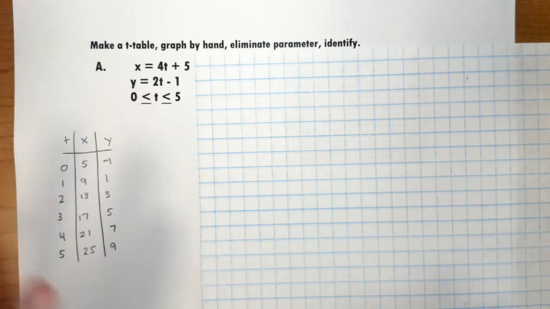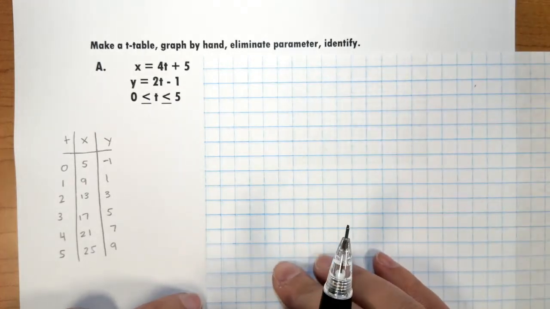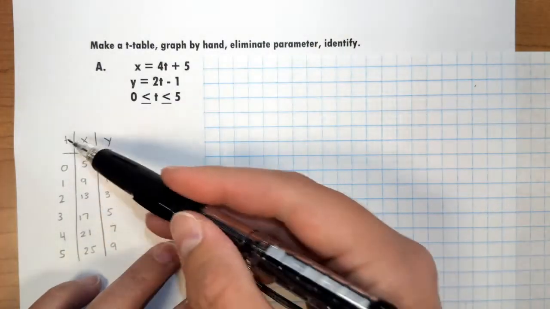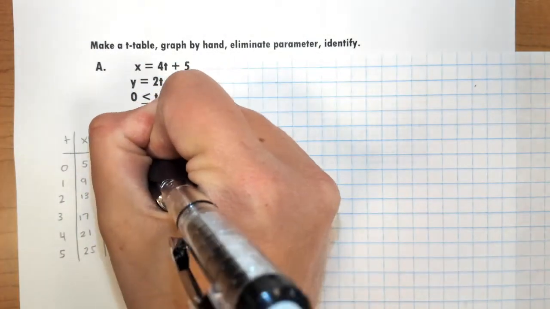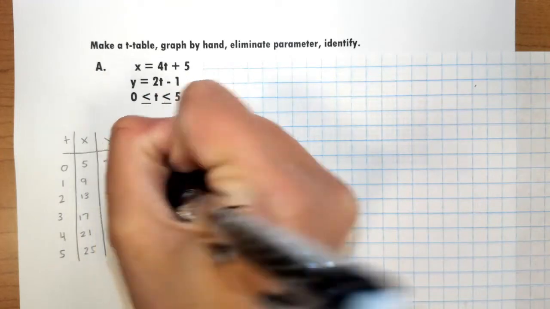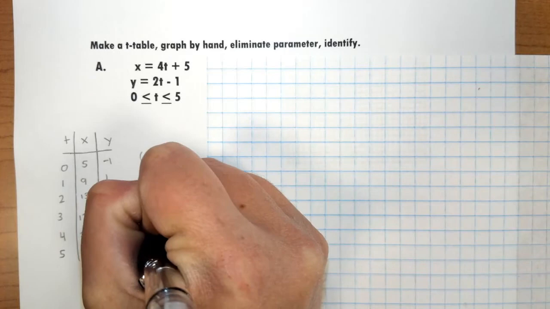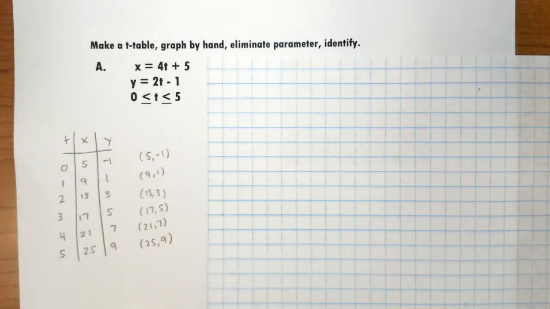Alright, so before I get into the algebra of eliminating the parameter, let's just graph this. Now you want to make sure that you have good scales because we want to make sure that our graph is going to fill up as much of the space as possible. Now when I graph, we're just graphing x and y. We're not including the values of t. We use t to find the values of x and y. So our ordered pairs here are actually 5, -1, 9, 1, 13, 3, 17, 5, 21, 7, and 25, 9. Alright, so we're just going to plot those points.